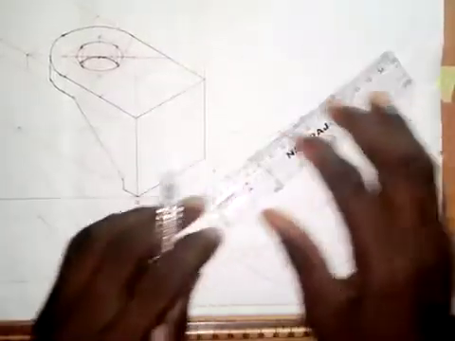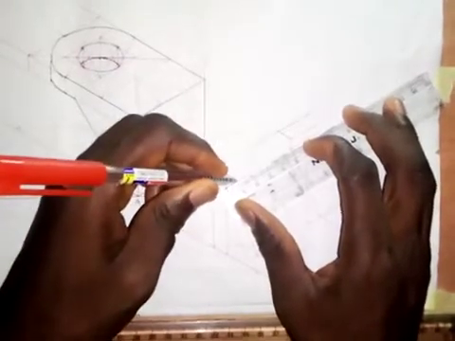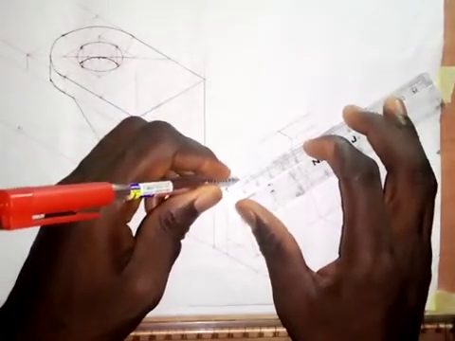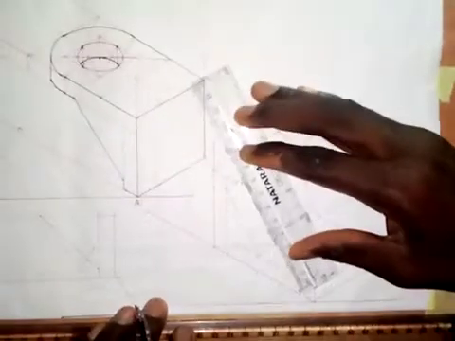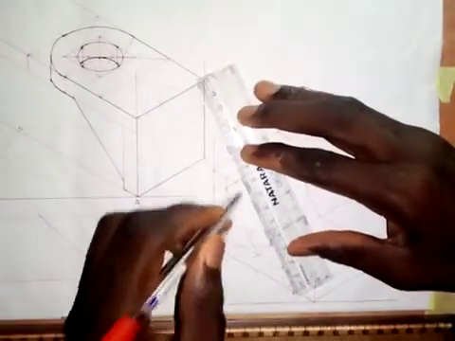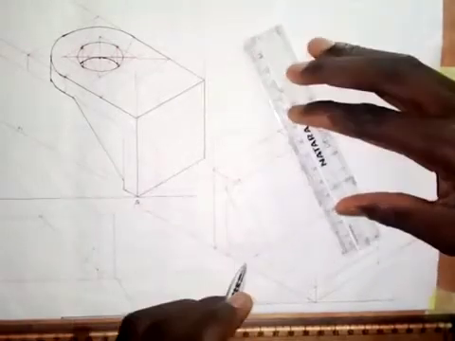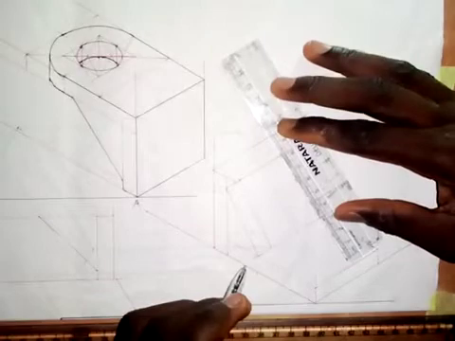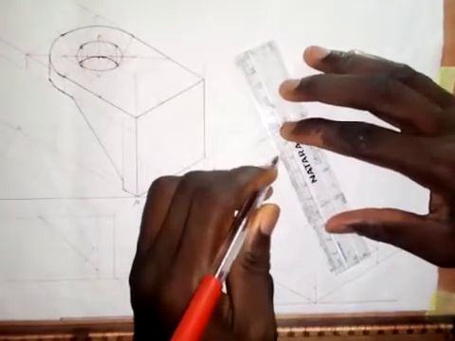Up here I will take 10 millimeters to this point, and then here I will take 10 millimeters. I'm going to join them together like this. I believe you can see what I'm doing. Here also I will join this together like this.